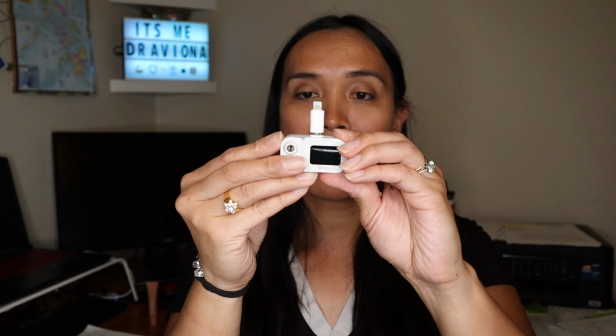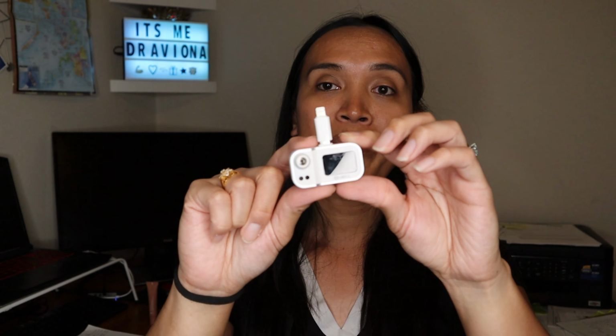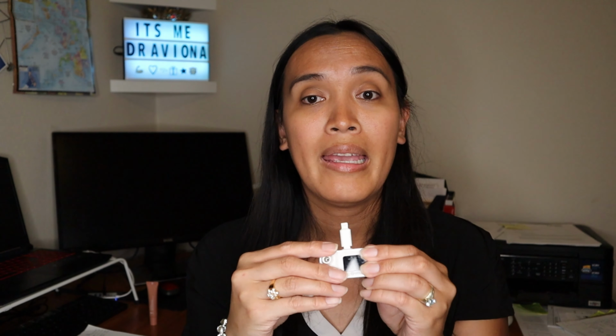Let's do the next one. We have our digital thermometer. The port of my iPhone is still the old one, not the USB-C. This is essential since COVID, so I never skip this, and I use a contactless thermometer.